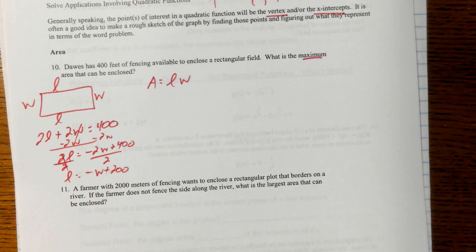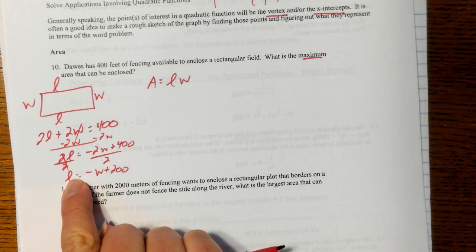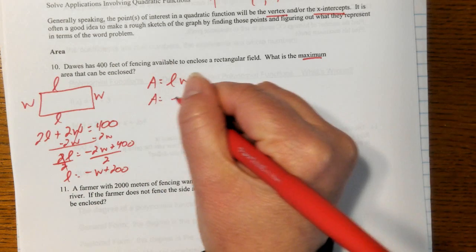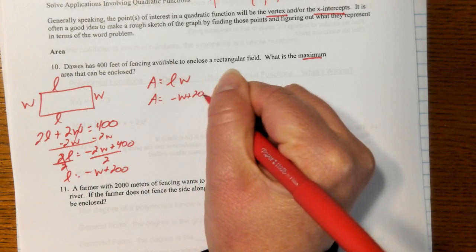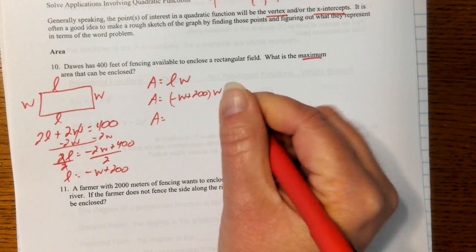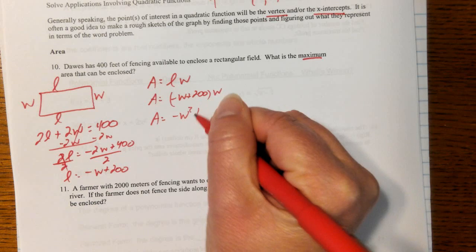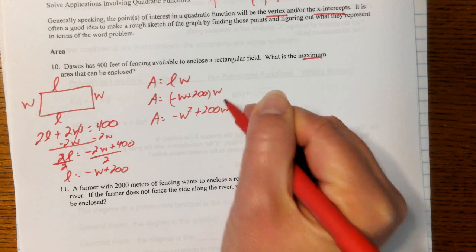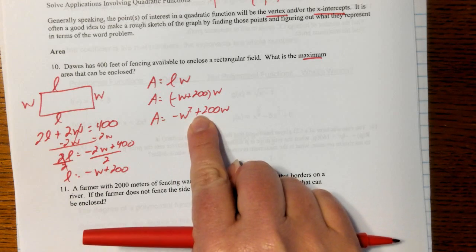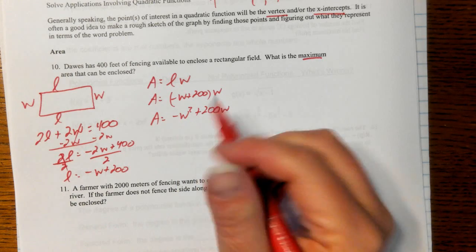Okay, so the area is whatever the length is times the width. So here's what I know. The length is negative W plus 200. And then the width is just W. So what happens is my area is negative W squared plus 200W. That's the area. This is a quadratic, and I'm trying to find the maximum of it.